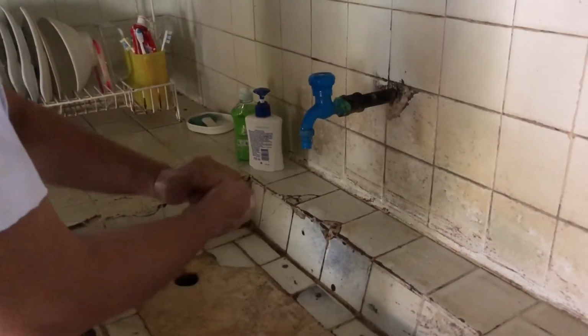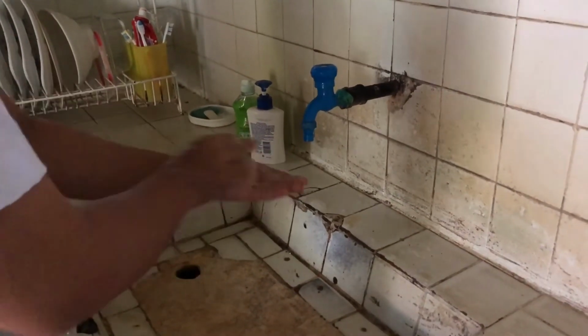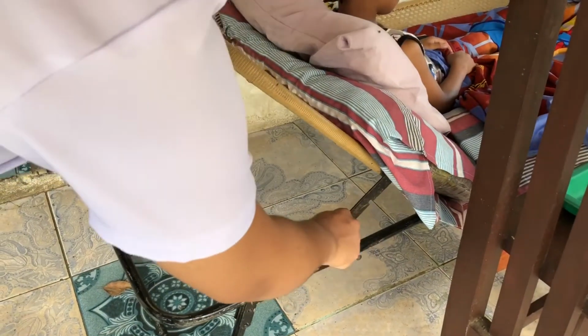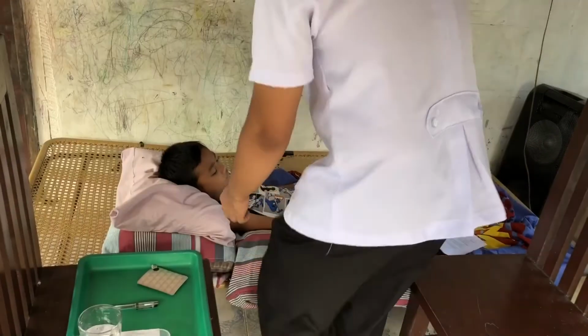Perform hand hygiene. Hand hygiene prevents the spread of microorganisms. Leave the patient in a comfortable position.